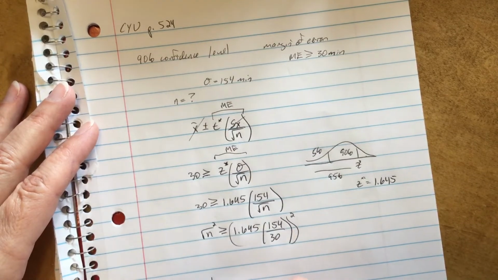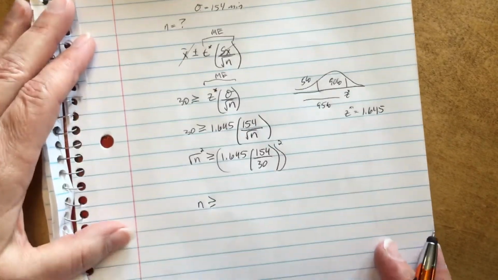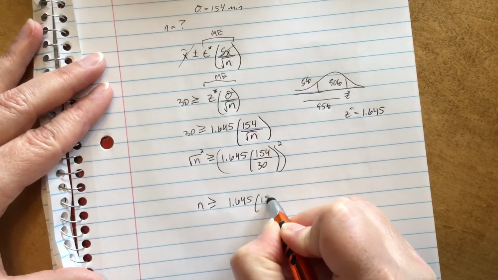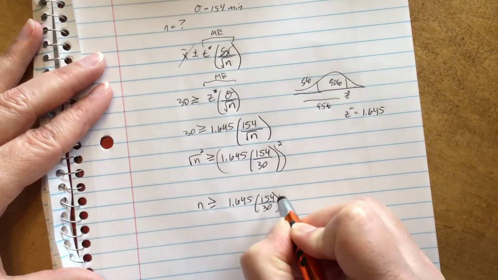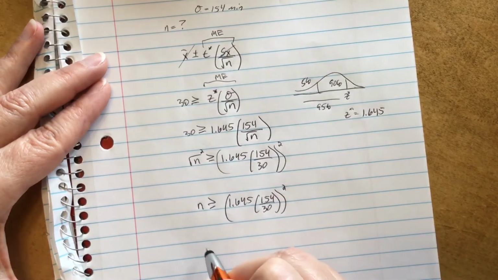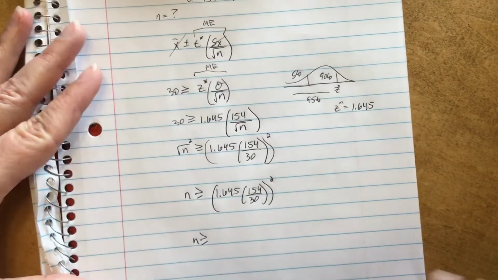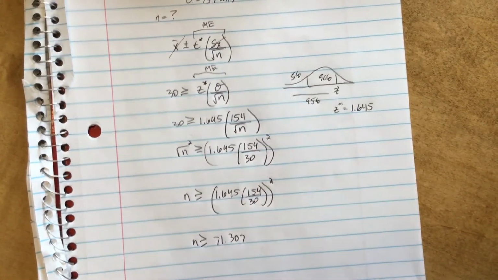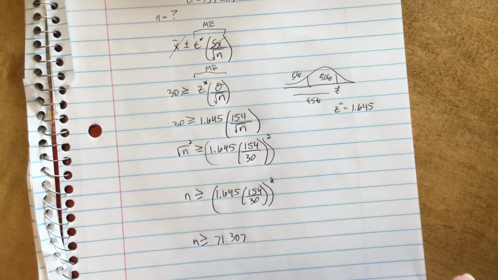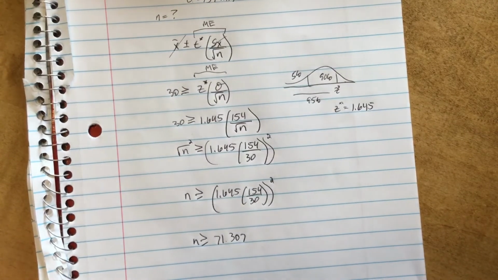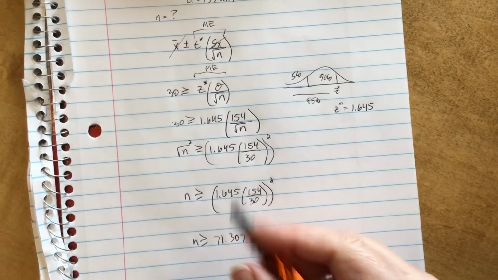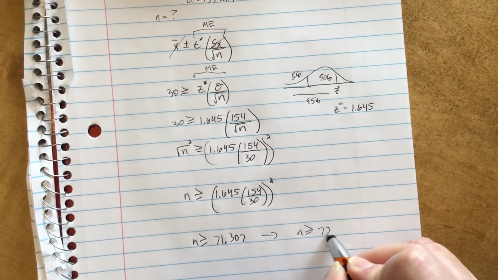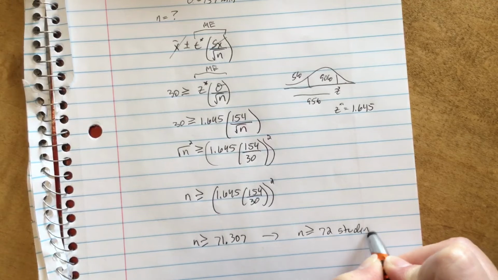So the sample size, ultimately, in my calculator, is the whole thing squared. Stick that in your calculator and you would get something like 71.307. Of course, these are students that we're surveying, so I can't do a portion of a student, and I'm always going to round up. So I'm going to say my sample has to be at a minimum of 72 students.